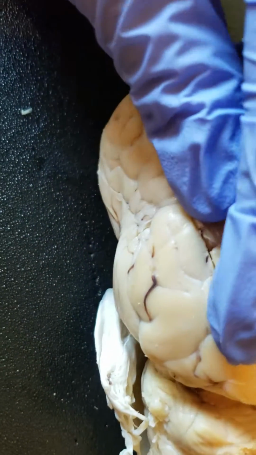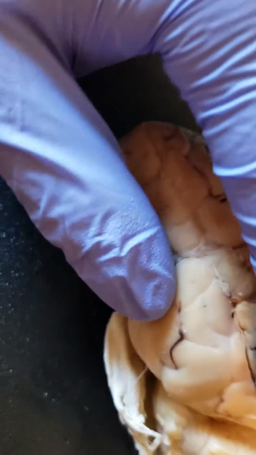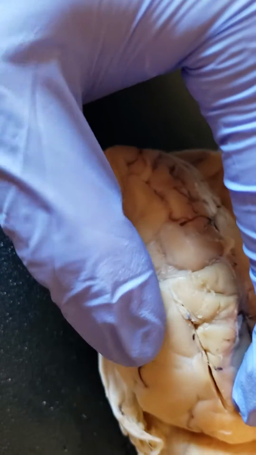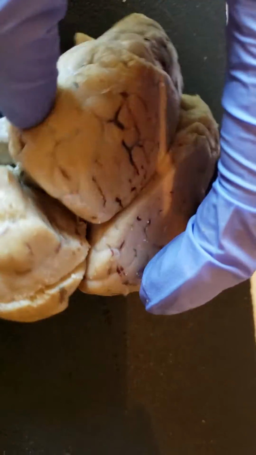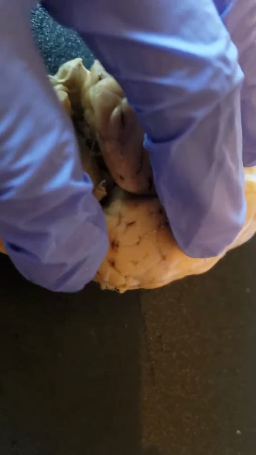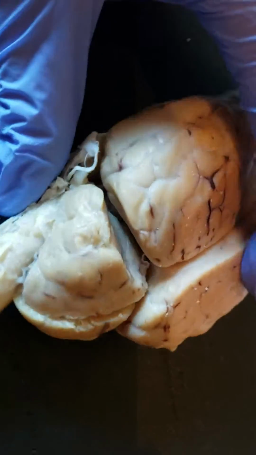I didn't pull all the meninges off because it gets kind of annoying. It doesn't come off in a nice sheet, but I tried my best to make it to where the lobes look separate. So like parietal up here, temporal down here. And then in the back you have the occipital lobe, which is right around in there, which controls vision.